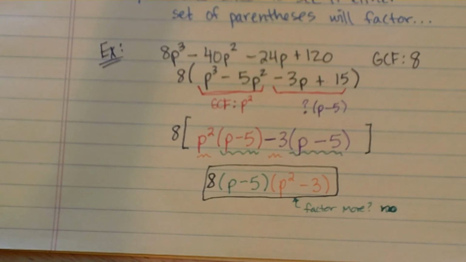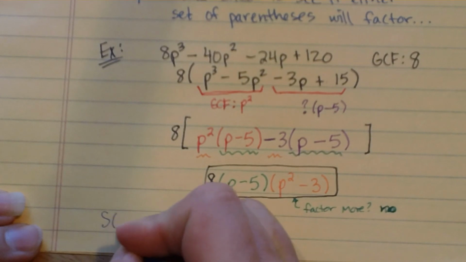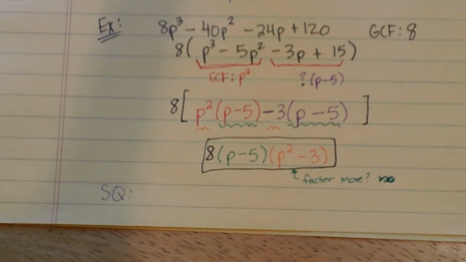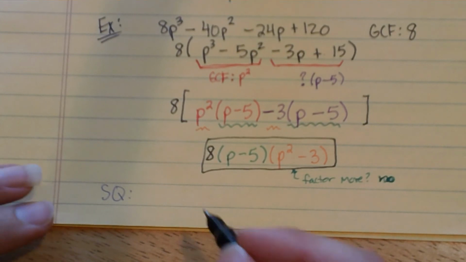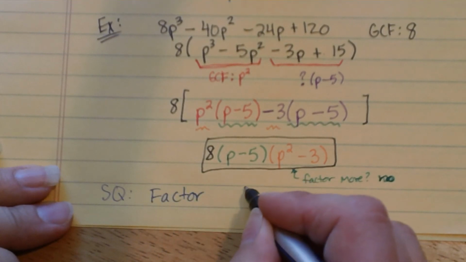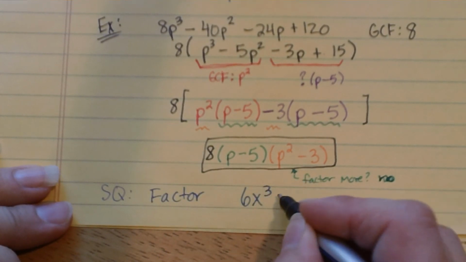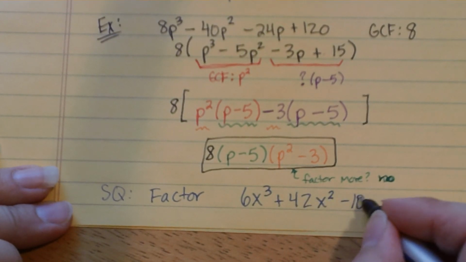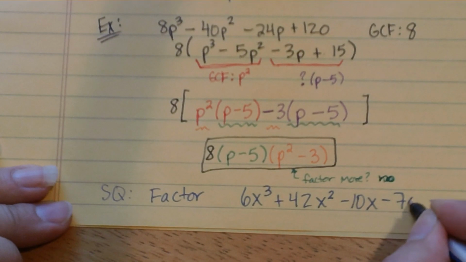Now here is your first secret question. Secret question is one that you need to do on your own and bring in to have me look at and have us discuss. So you need to factor by grouping 6x cubed plus 42x squared minus 10x minus 70.